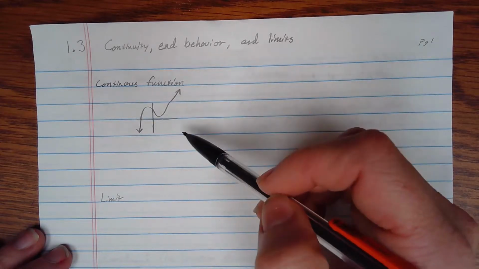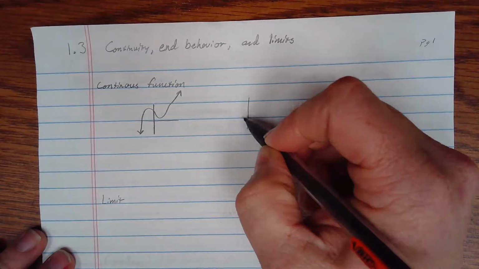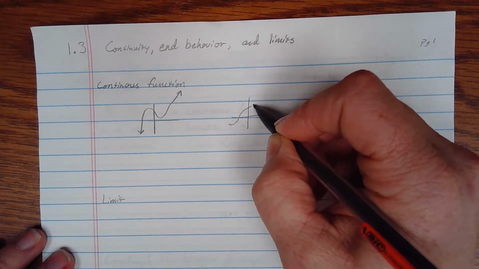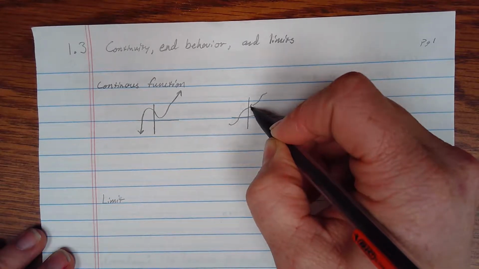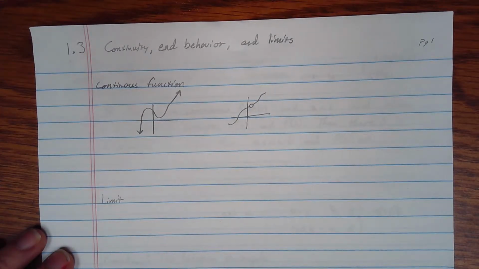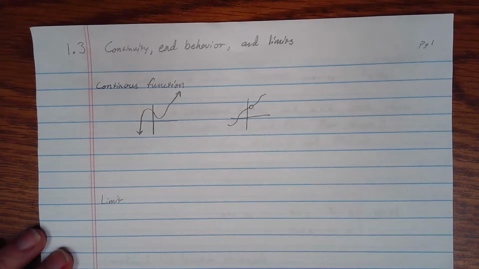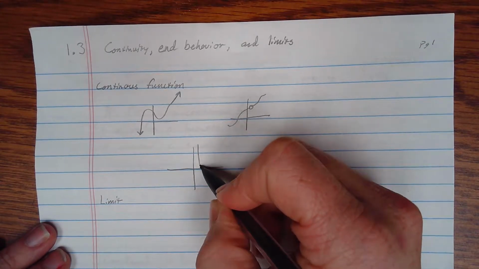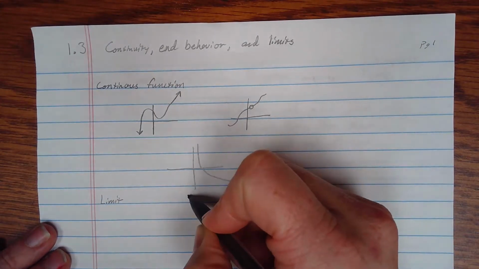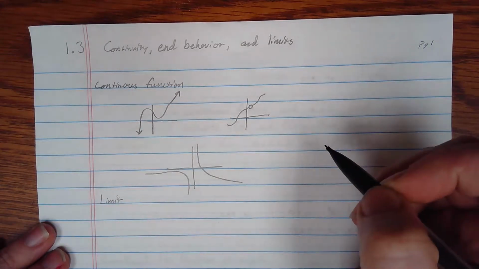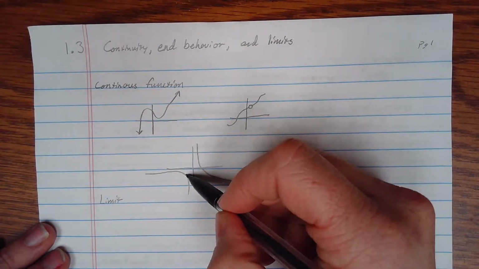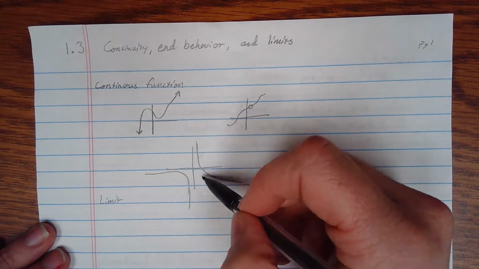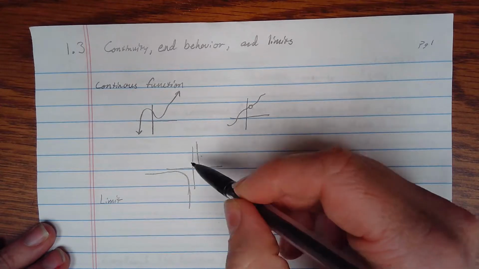But for a function that is not continuous, if I go along and then pick up my pencil and keep going, there's a spot where I had to pick up my pencil. That is not continuous. Another example would be a function that does this kind of thing. It's not continuous because it's in two parts. This gets closer and closer to 0, this gets closer and closer to 0, but again, it's in two pieces. That is not continuous.